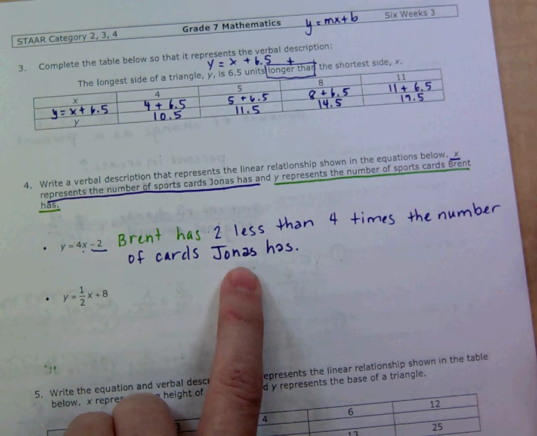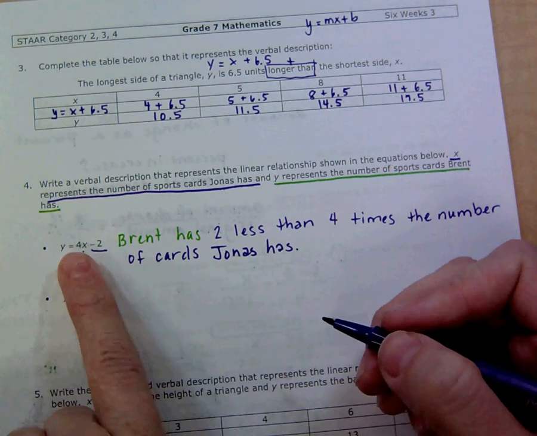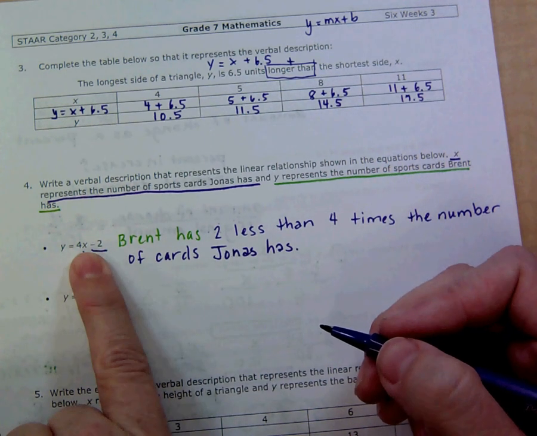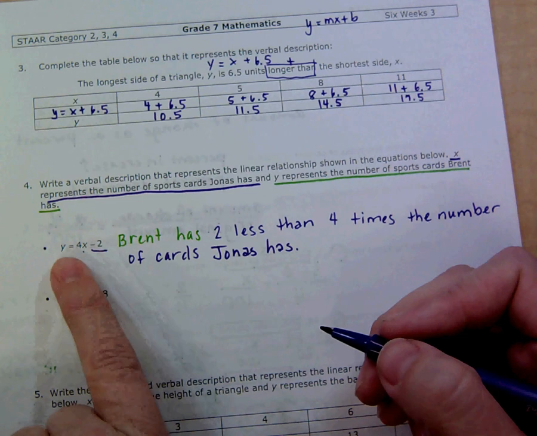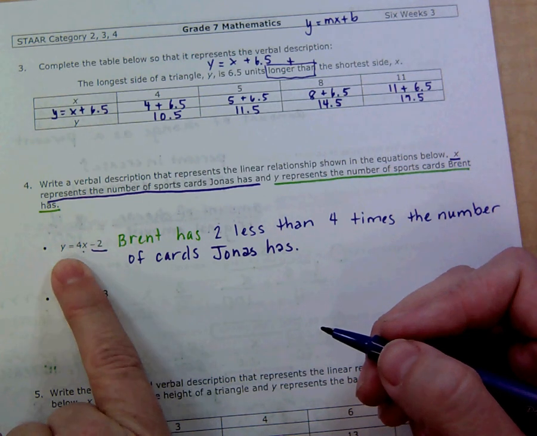So if Jonas has 1, 4 times 1 is 4, minus 2 means that Brent has 2.